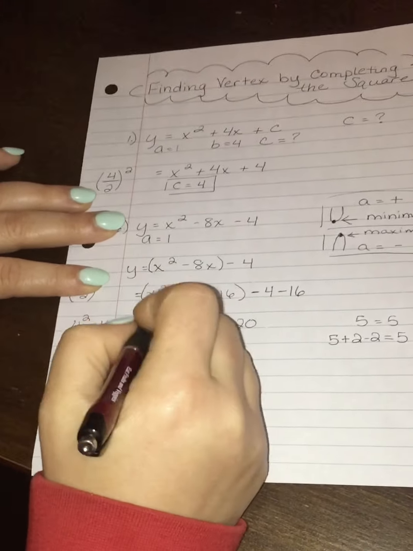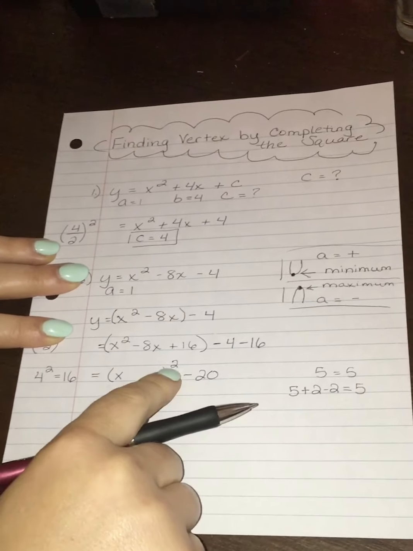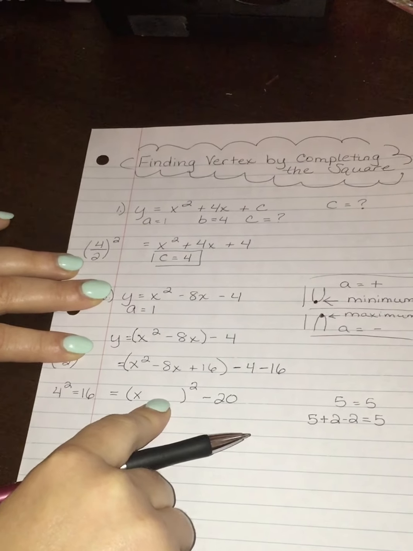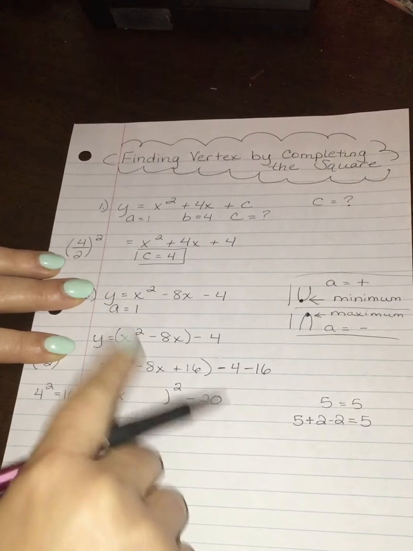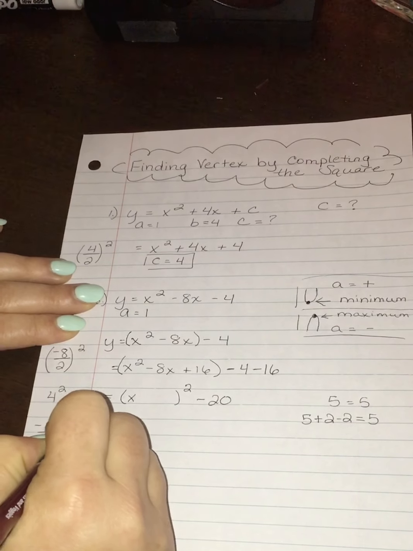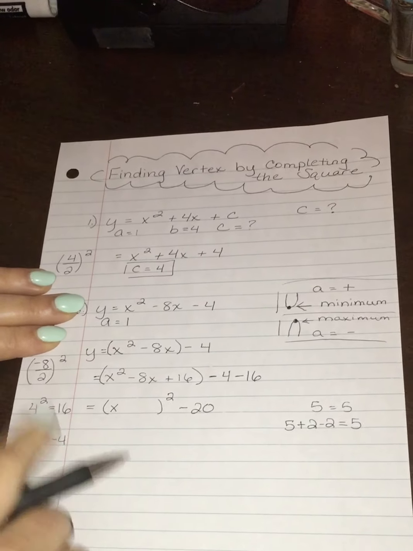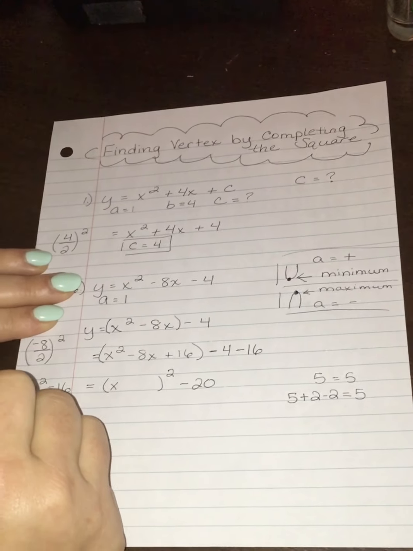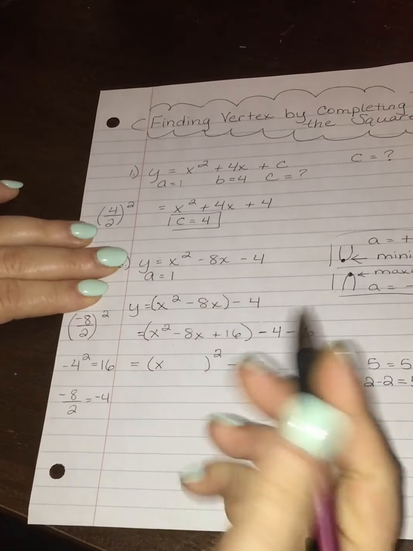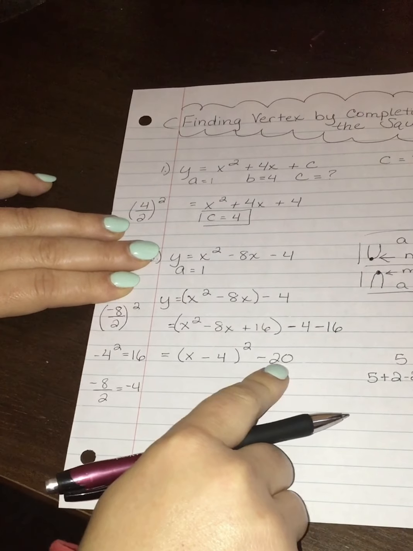So we want to get our x value here. So x squared is what we're looking for. And in order to get this term that we're going to put here, we need to take our b value, which was negative 8, and we're going to divide it by 2. And so we know that that equals negative 4. We're not going to square it this time. Okay, if I should have gone up here, this would have been negative 4 squared, which was 16. So this was negative 4. Okay, so this is x minus 4 squared minus 20.